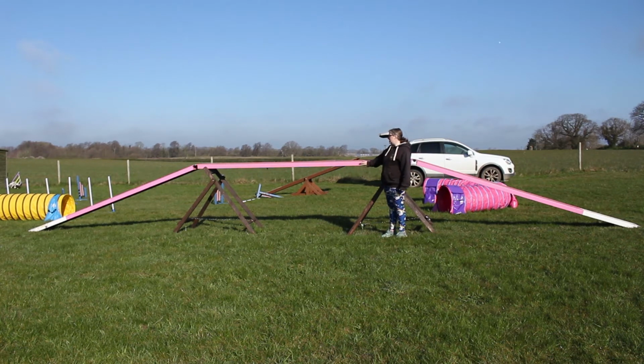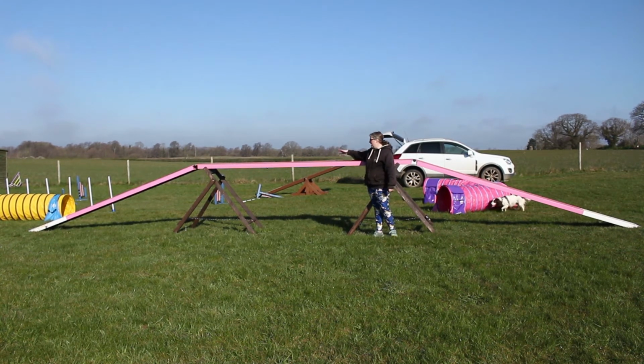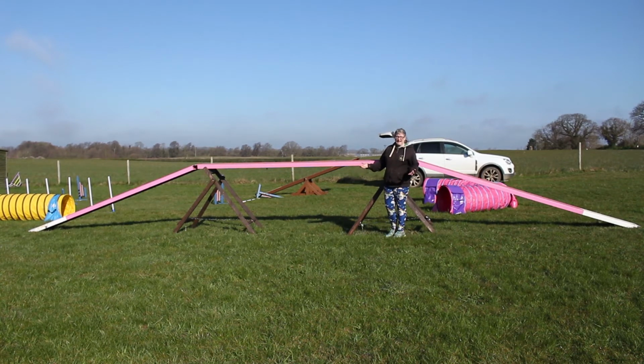One thing to think about in terms of safety, and we've all been there and done things we shouldn't have done in the past, but this is actually quite a dangerous item in the sense that your dog is raised up off the ground. It's not as high as it used to be, but your dog is still 1.2 metres off the ground. If they fall off this top plank, it's going to hurt, and it could do damage to any part of them. If they fell off it badly, they could even damage a leg.